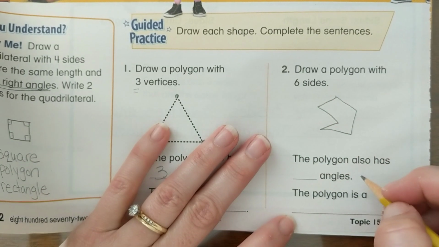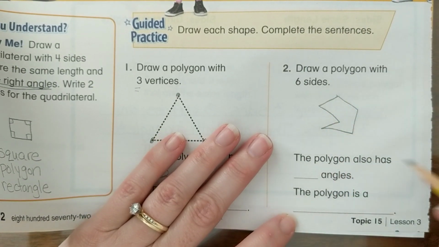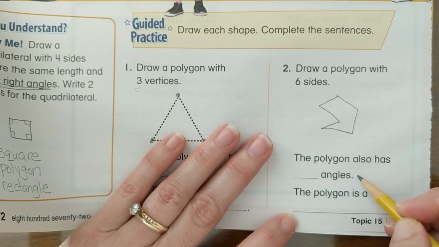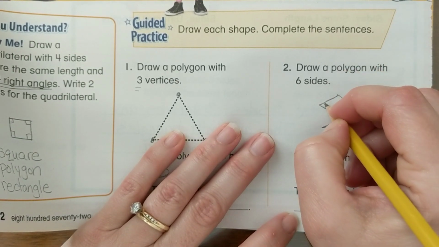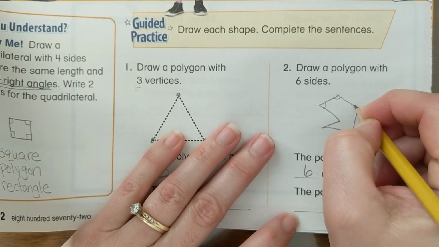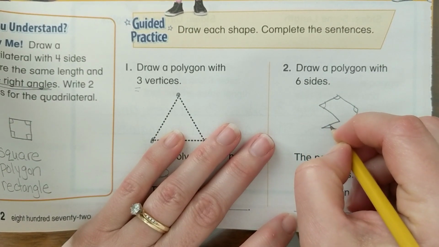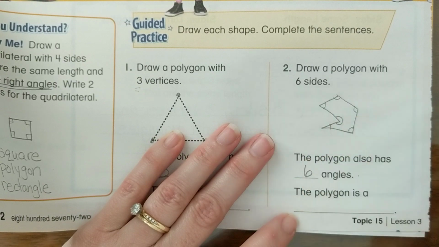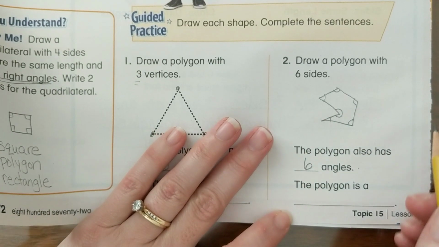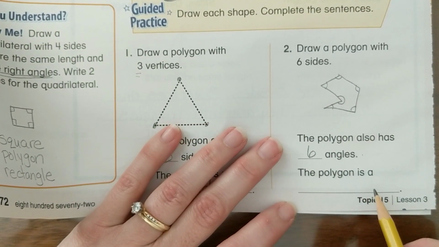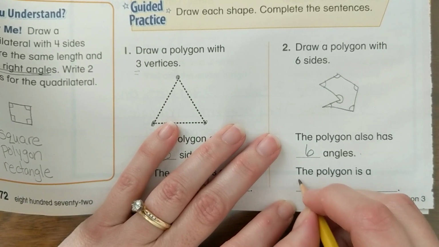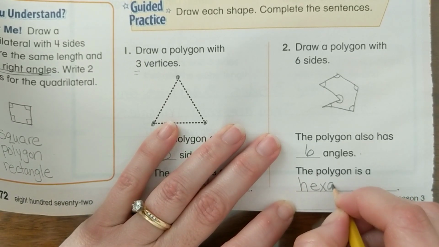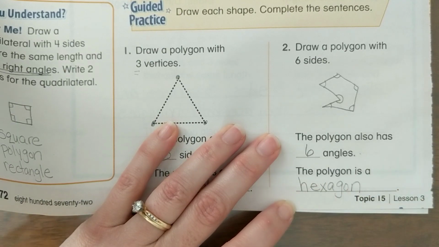There we go. If it has 6 sides, how many angles is it going to have? It will also have 6 angles. And let's double check. 1, 2, 3, 4, 5, and 6. Okay, and this polygon, if it has 6 sides, is called a hexagon. Next page.